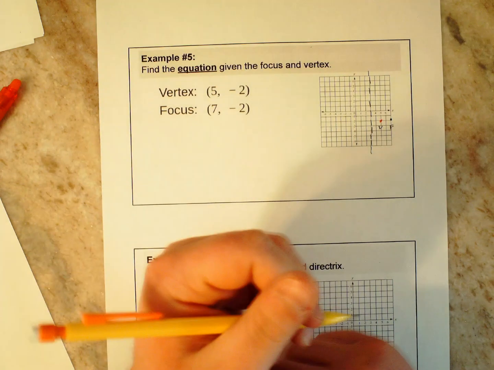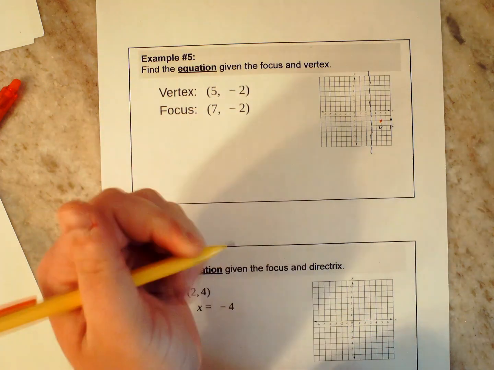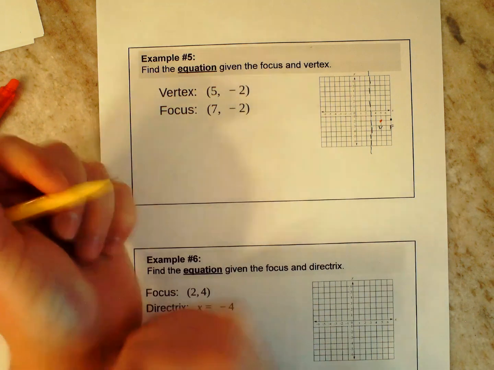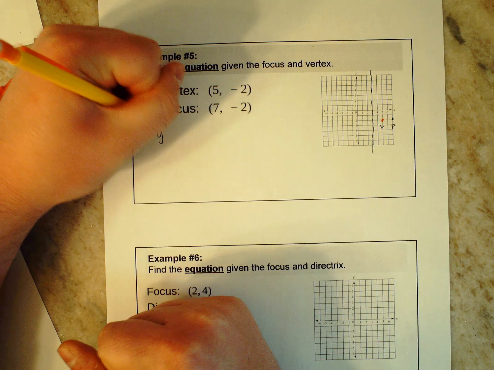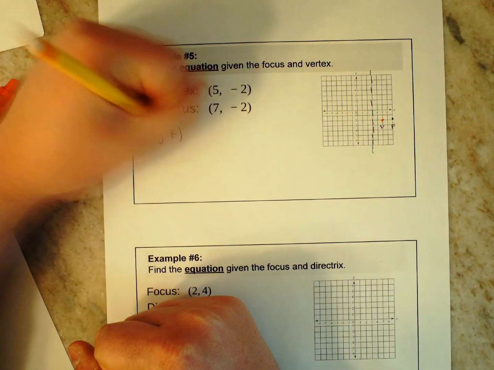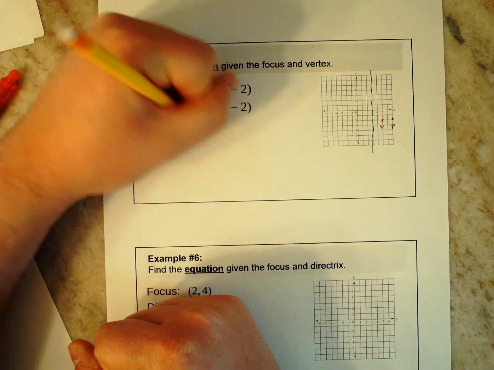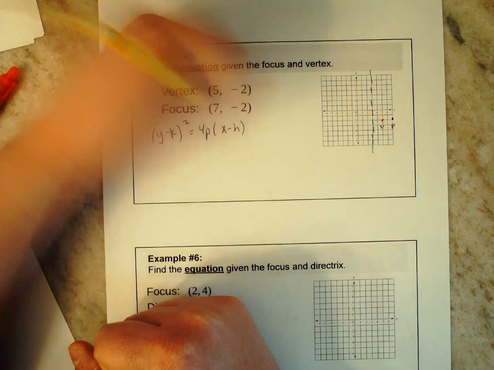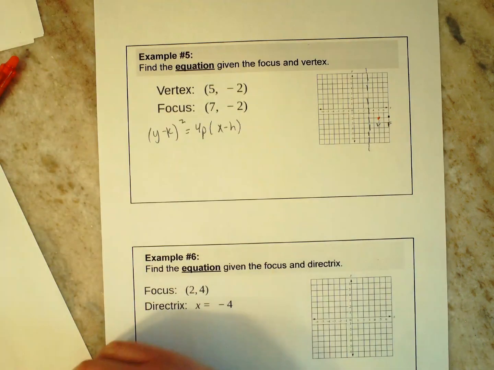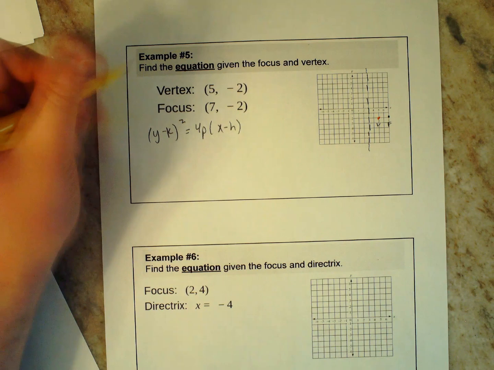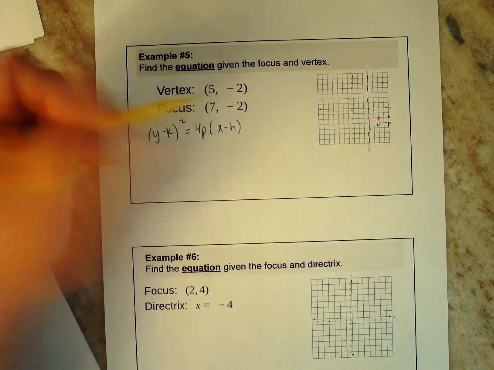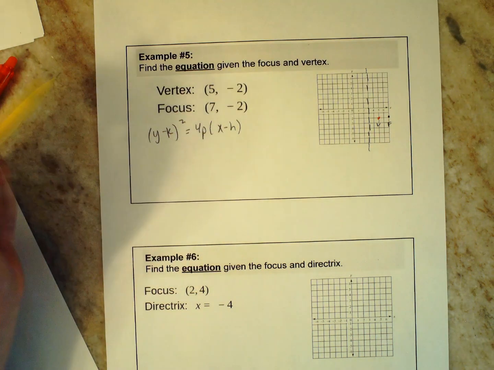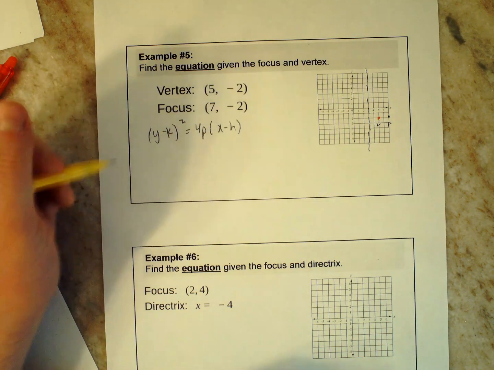So that tells me I'm going to have a sideways parabola. Since it's a sideways parabola, I know it's going to be something like y minus k squared equals 4p times x minus h. Now, keep in mind, we have our h and our k, and since it's opening to the right, I know this is positive. So now I'm going to put in my vertex.